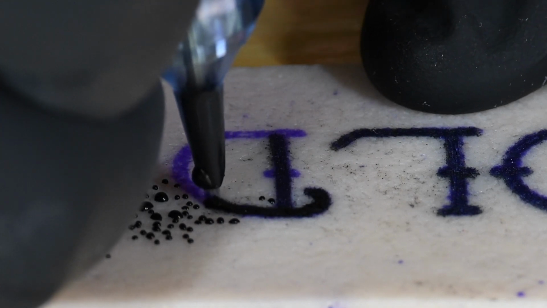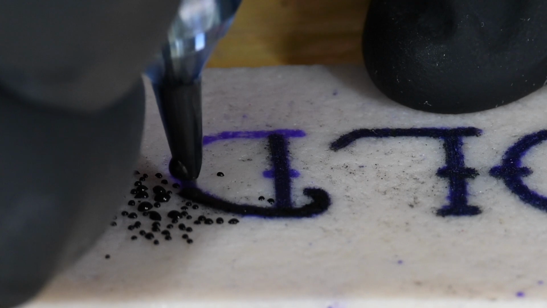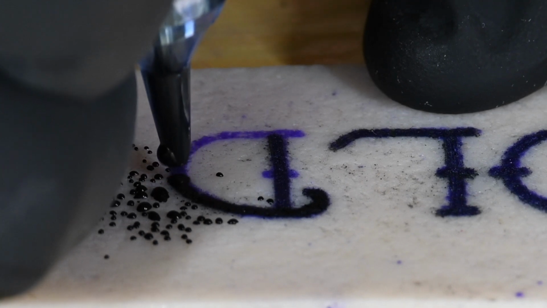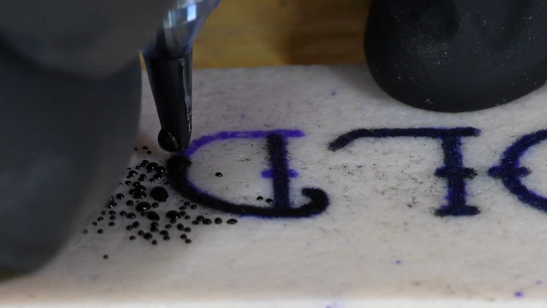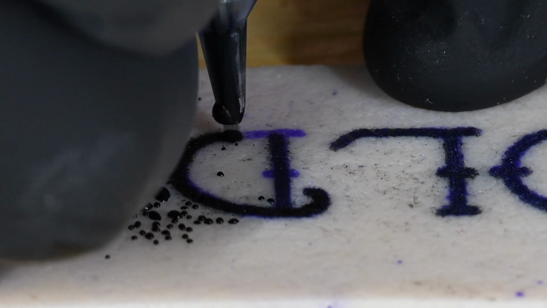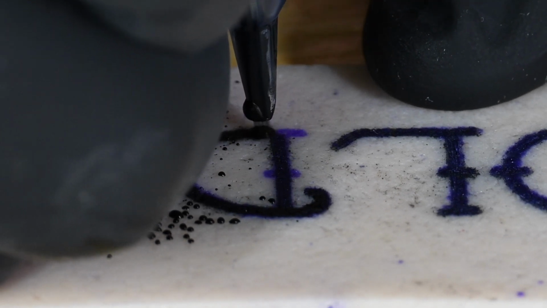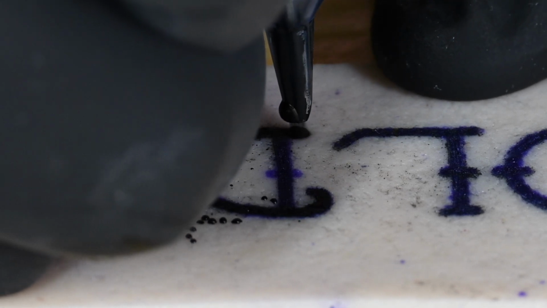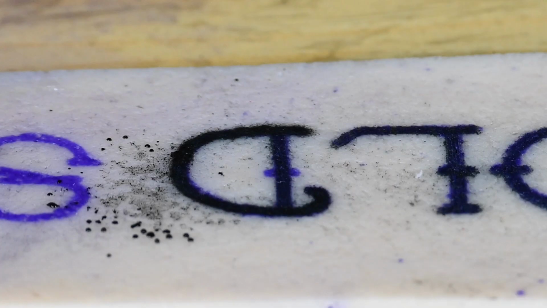Now you can see I'm doing it in a manner where I'm getting the true line weight of the 14 round shader. Because for this design, I'm really looking for that bold integrity. So it's important that it's applied correctly so that it shines through when I'm done.